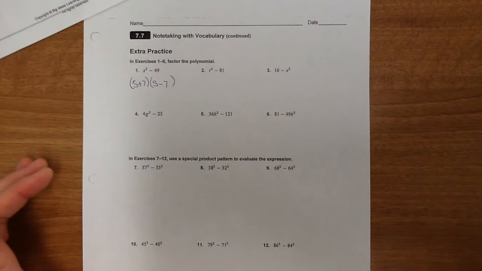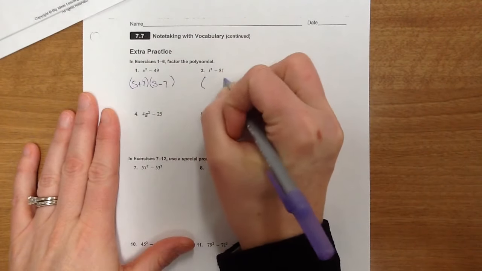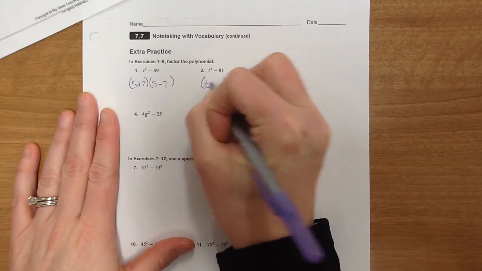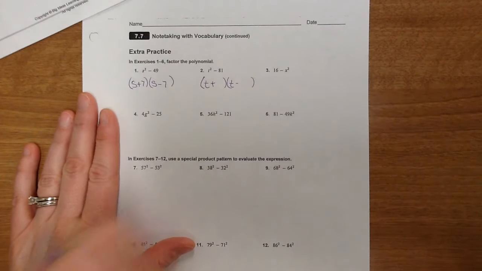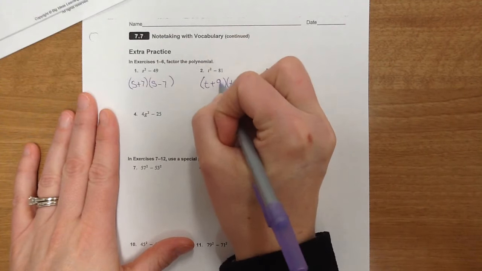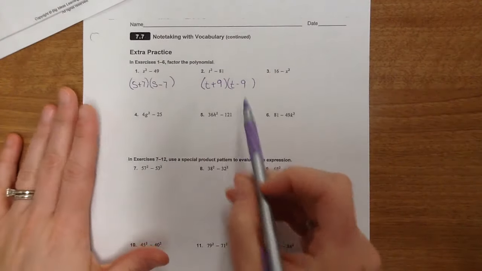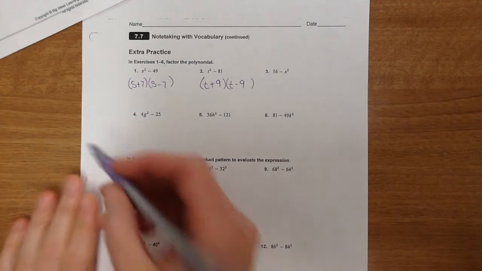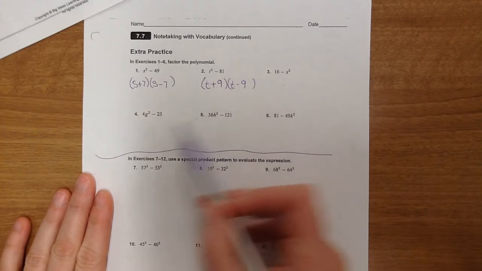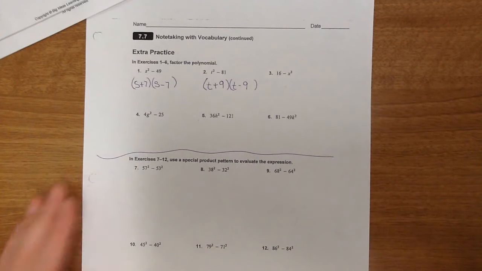All right, so I'll try 2 with you. So again, we're going to use our two binomials. Subtraction, so we know they're going to alternate. And then notice the square root of 81 is 9. Now again, it doesn't matter which one you do first. I just sometimes have a tendency to always do the plus one first, but it doesn't matter. So why don't you go ahead and pause the video here and try these 4. Don't go past the line below, just try those 4.